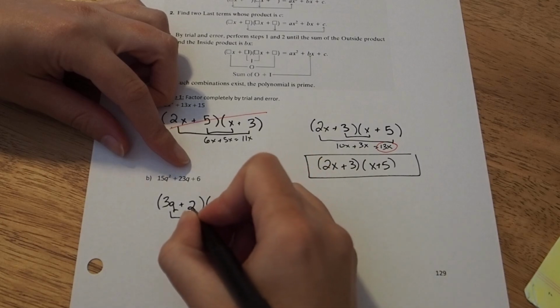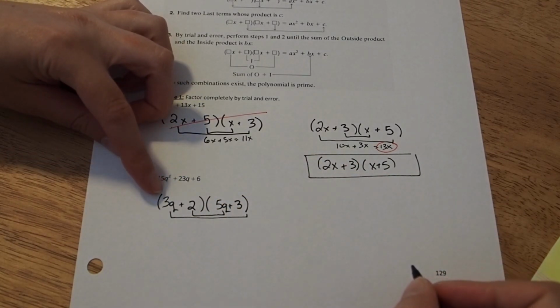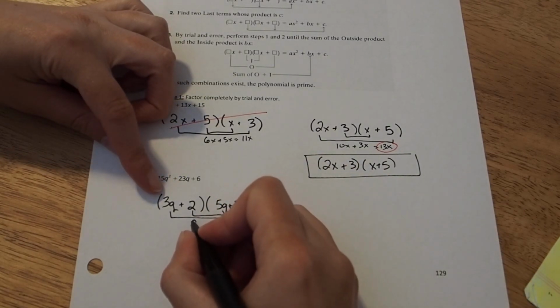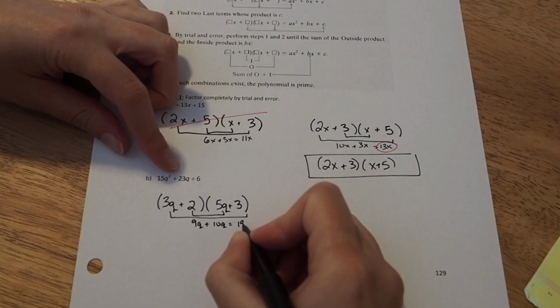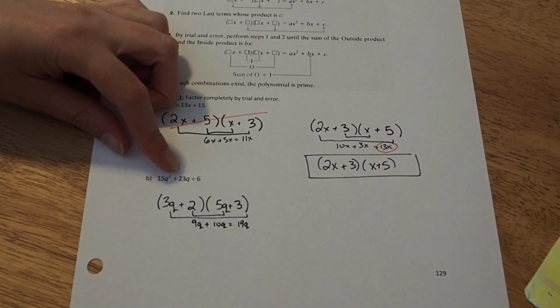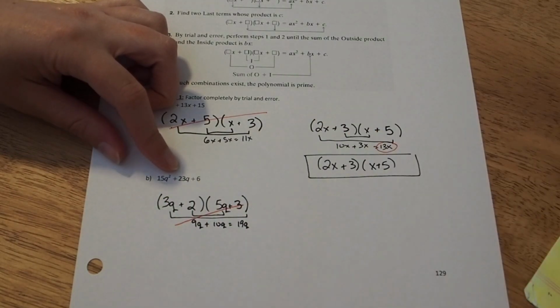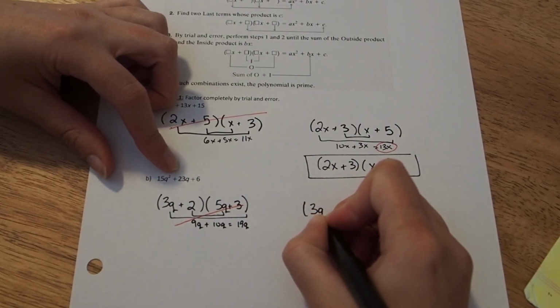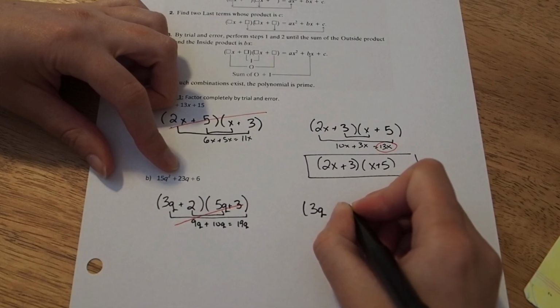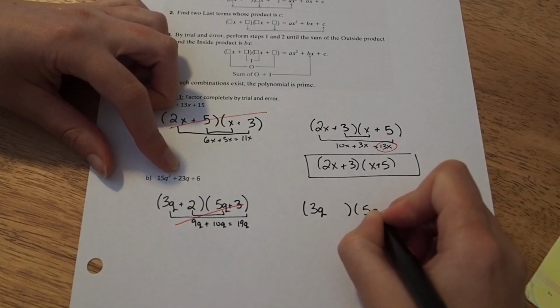Okay, so let's try our outers and our innards. This one gives us 3 times 3 is, that's our 9q, plus 2 times 5 is 10q. That would give us 19q. And that's not what I want because I want 23, so this one doesn't work. So we try again. Let's try 3q and 5q.